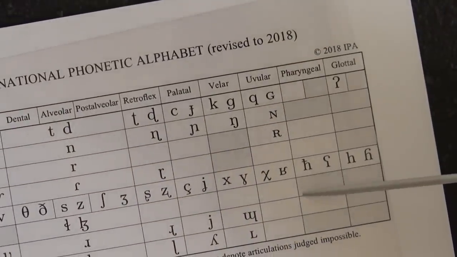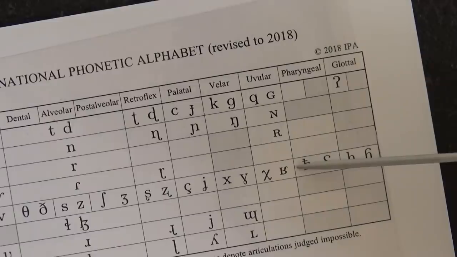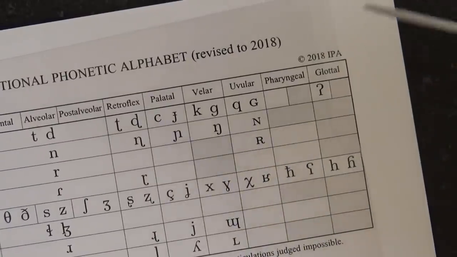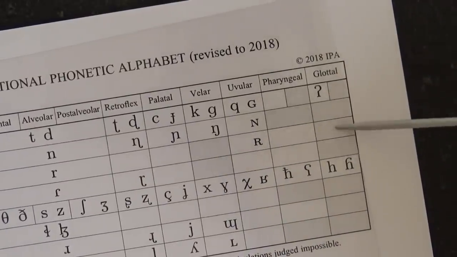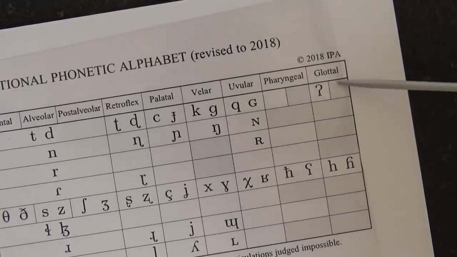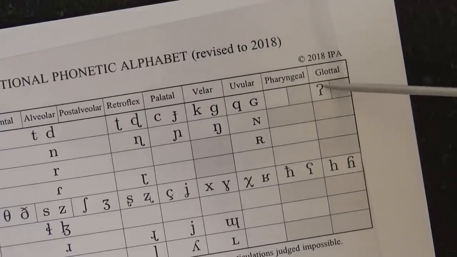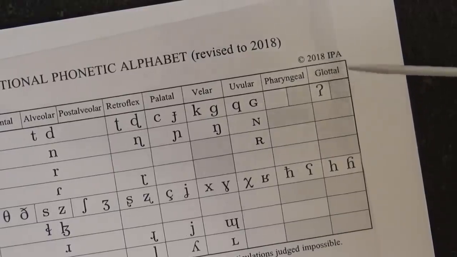Then we have, if you pronounce using only your throat, you can't go further down than the glottal area, because that's the vocal cords where the voice starts.